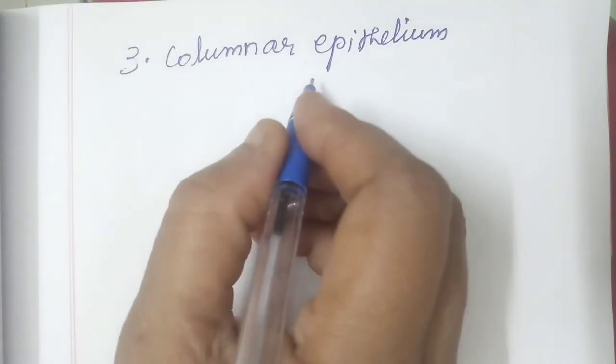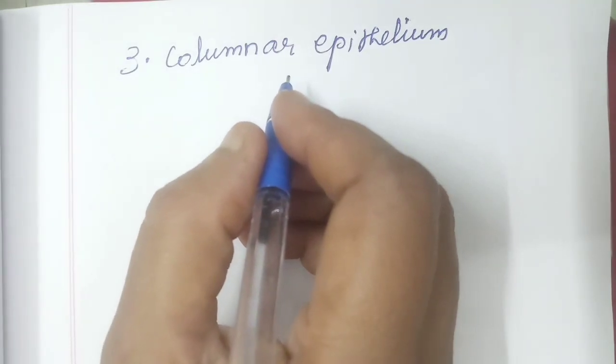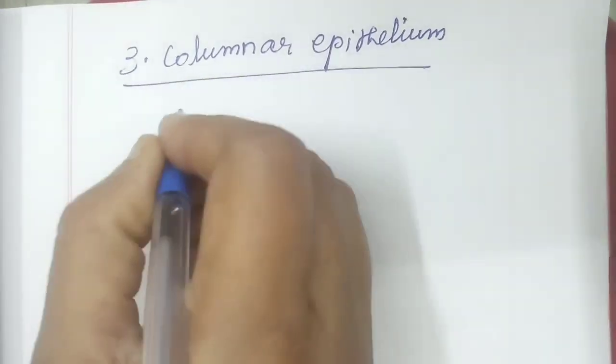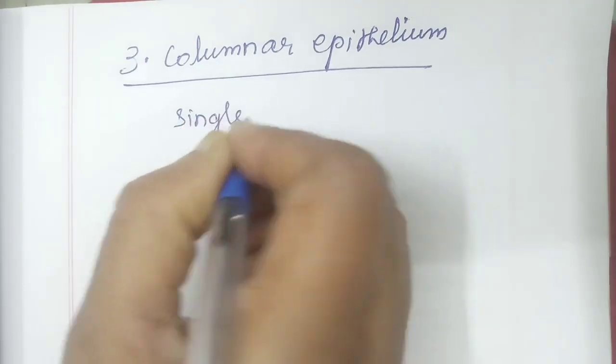Third type is columnar epithelium. Here also a single layer only.